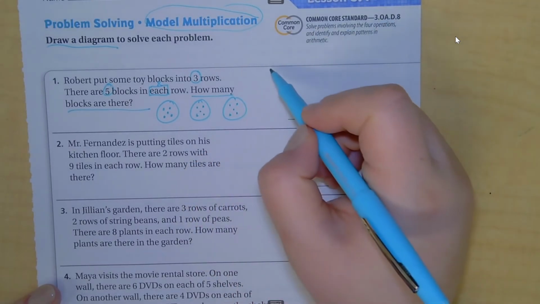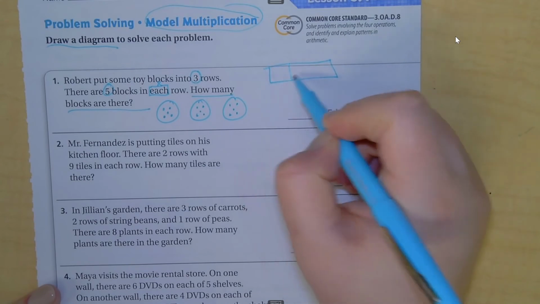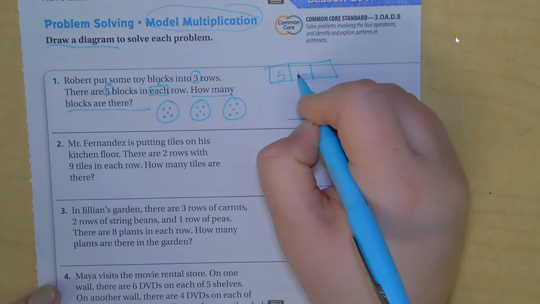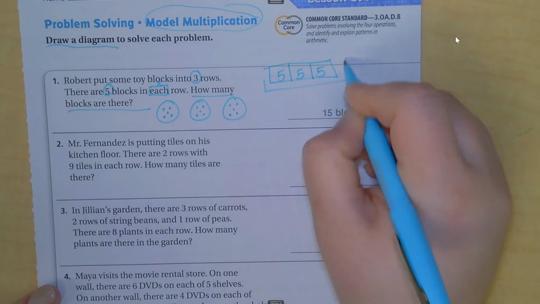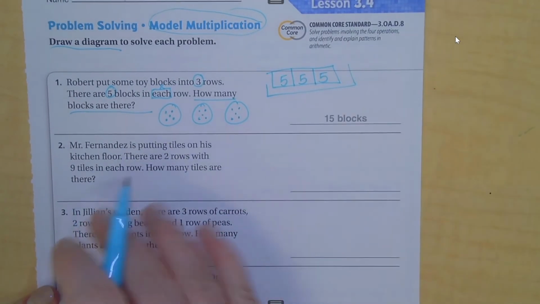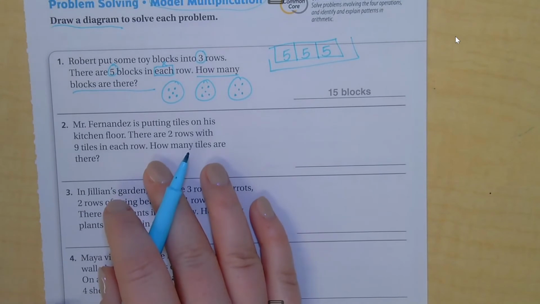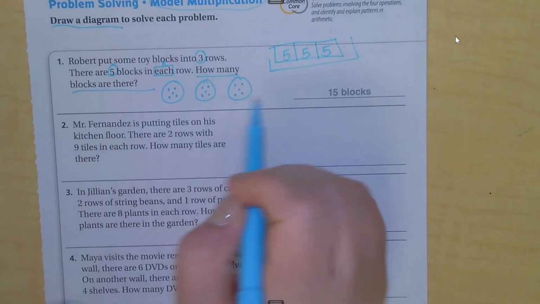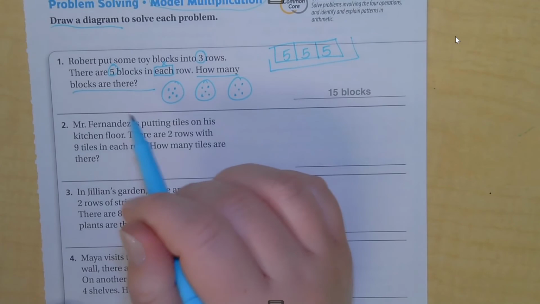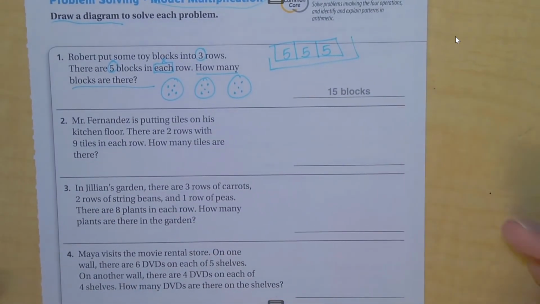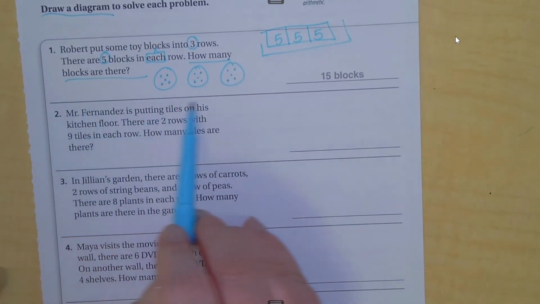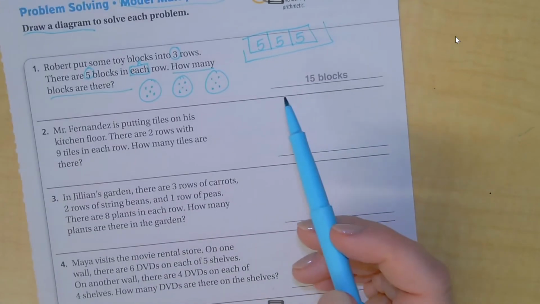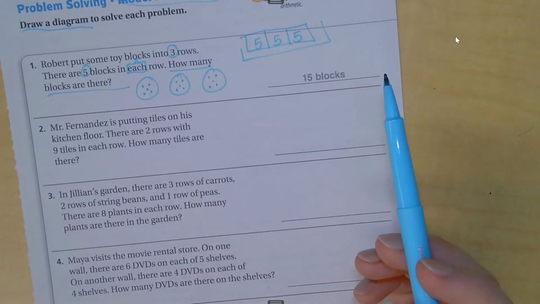You could draw a bar model like this, 3 groups, put 5 in each group, and then find the total. You could draw a number line and show jumps down the number line. It is a little more time consuming because you have to draw the number line. You have to label the number line. So it is a little more time consuming. But if you like it that way, then you have this nice straight line right here you can use. But in the end, we found that the total is 15 blocks.